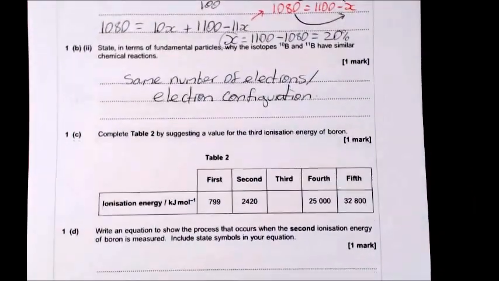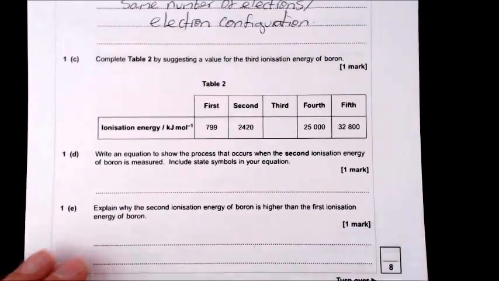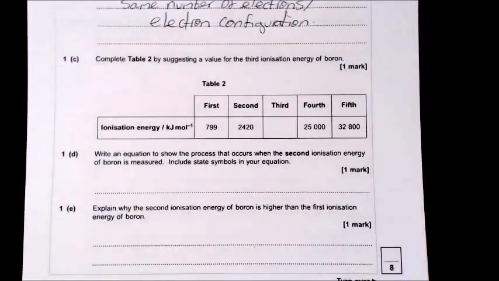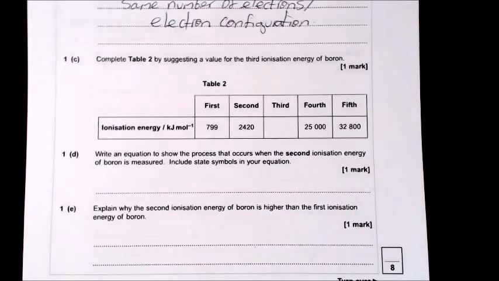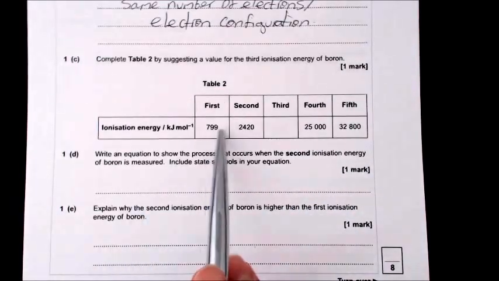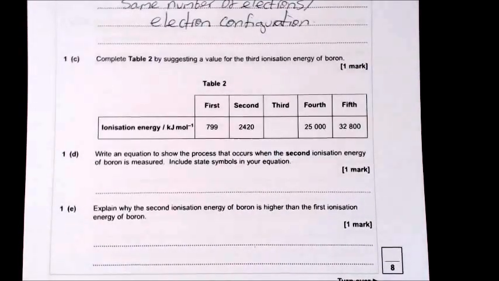Okay. The next one. These ones are quite popular with the examiners. So this one is a set of ionization data, and they want us to complete this table by suggesting a value for the third ionization energy of boron. So you can see here we've got different numbers going across. Now, if you look at a periodic table, you should find out that boron is in group 3.